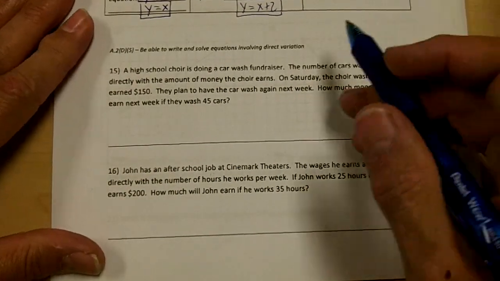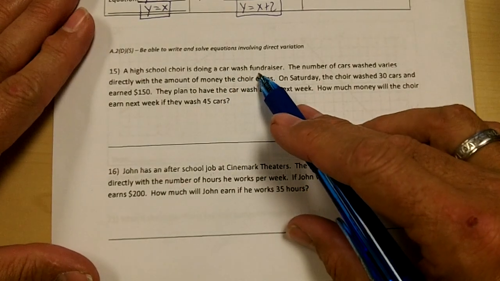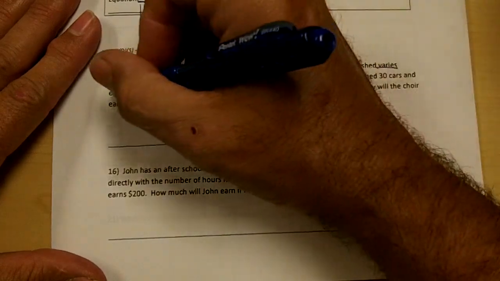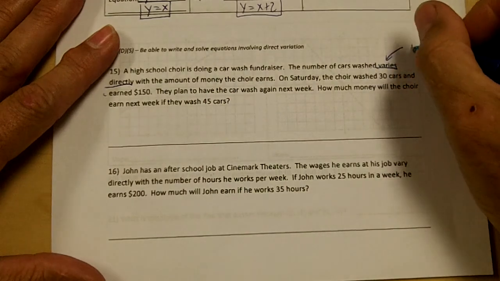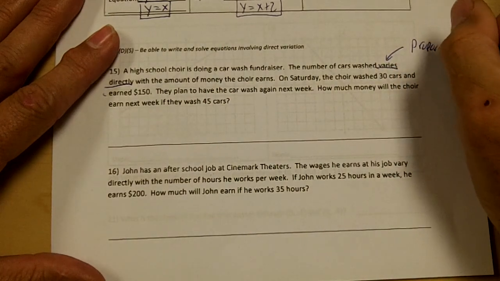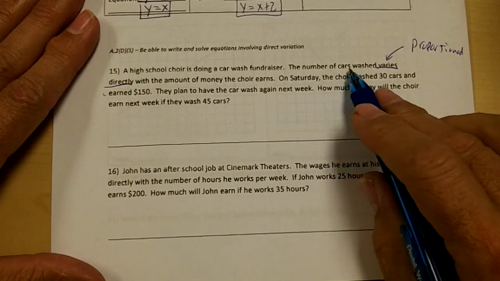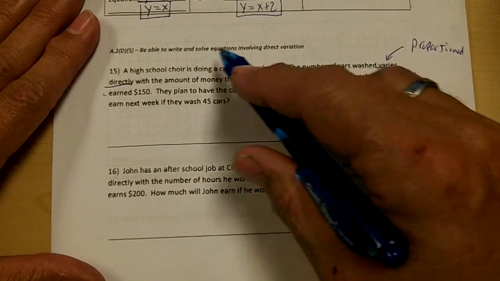Okay, on 15, a high school choir is doing a car wash fundraiser. Yeah, that's awesome. The number of car washes varies directly with the amount of money the choir earns. If it says this, it's proportional. This is what you did all in junior high, but they didn't. In junior high, it would be the number of cars washed is proportional with the amount of money. Now they use varies directly.